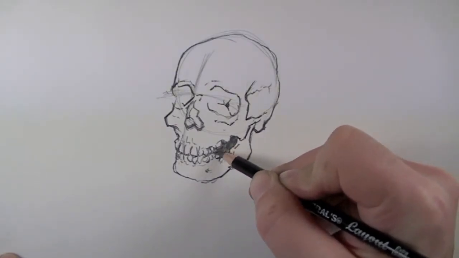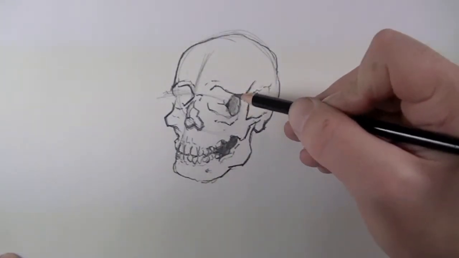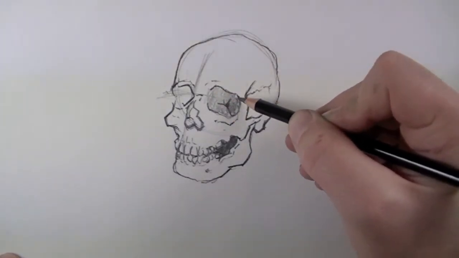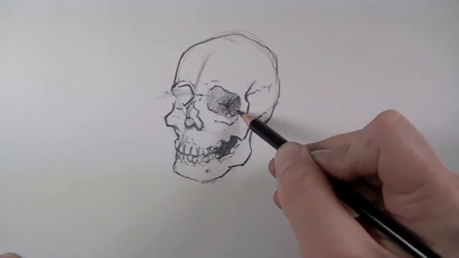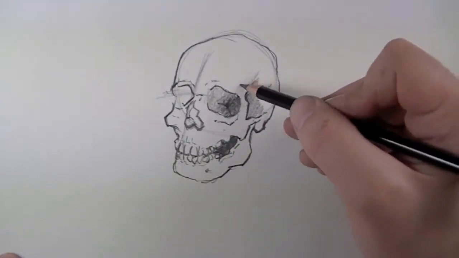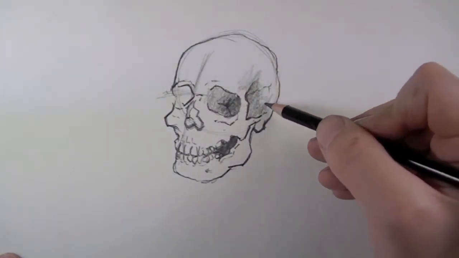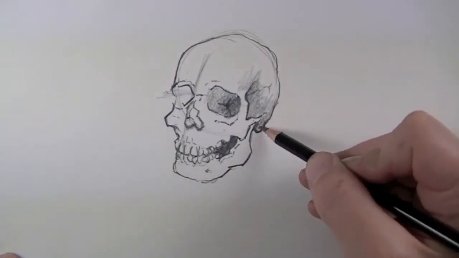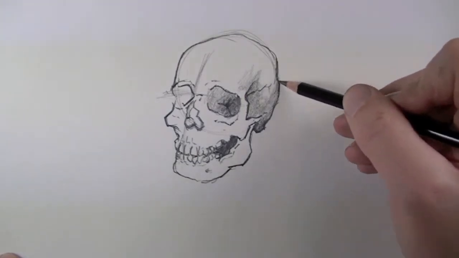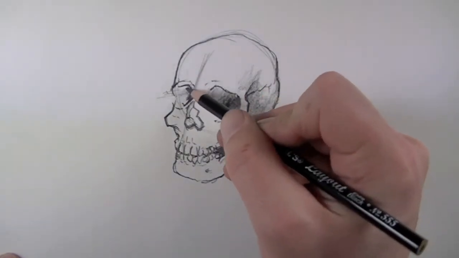Now we'll start to work that shadow and that value a little bit further, starting in the areas that are the darkest. And since this is a sketch, we'll be pretty loose here. Of course, it'll be dark inside of the areas where the eyes would be and in the area of the temple. And since our light source is originating from the front left, a lot of the back side of the skull is going to be darker.